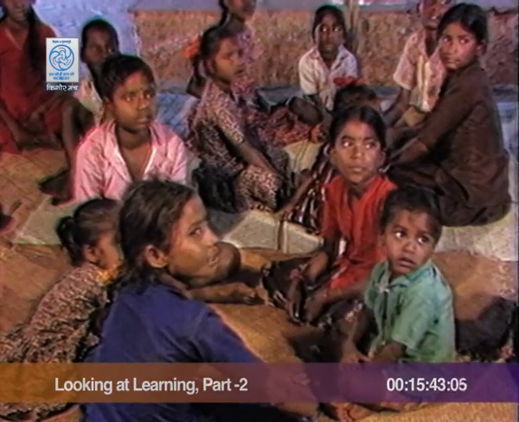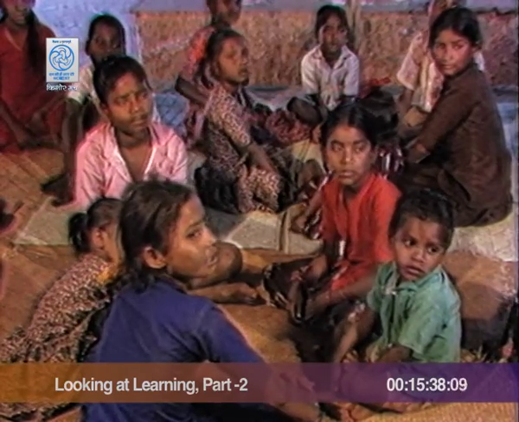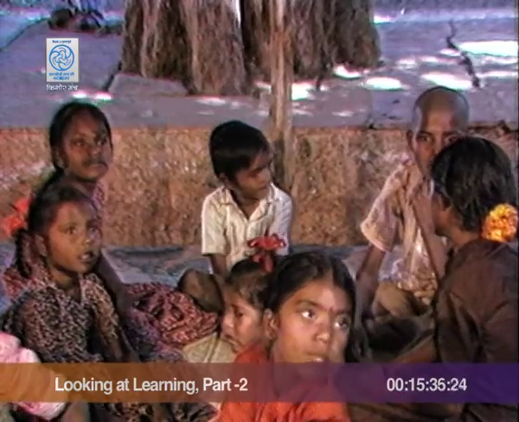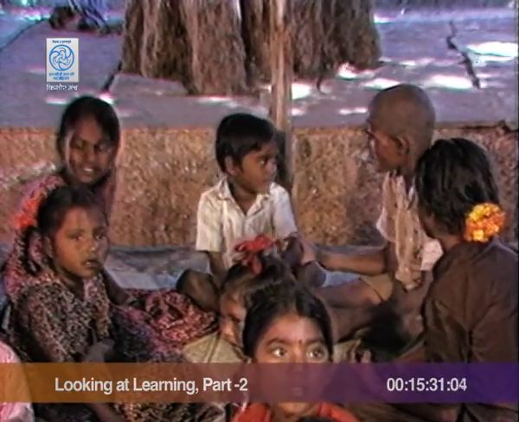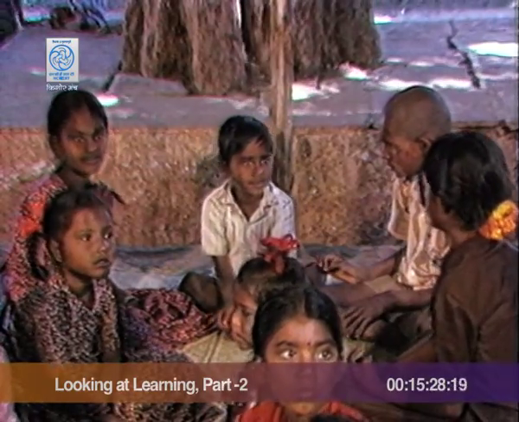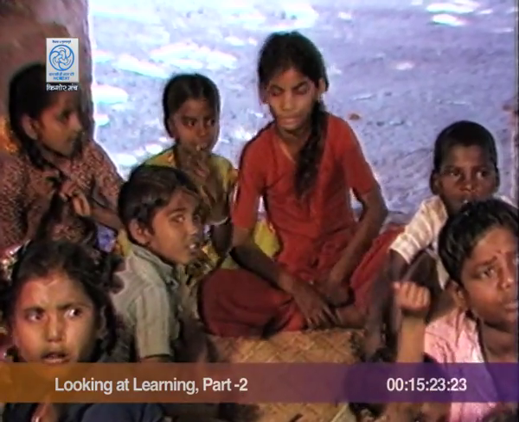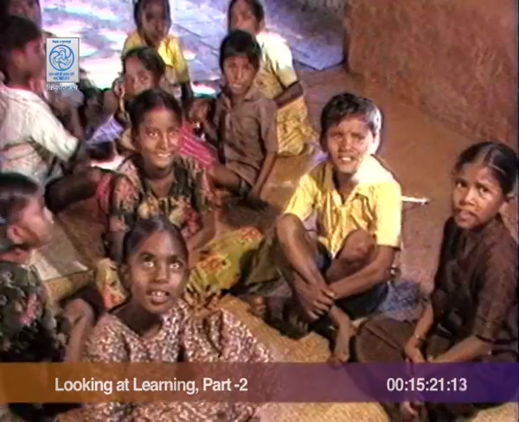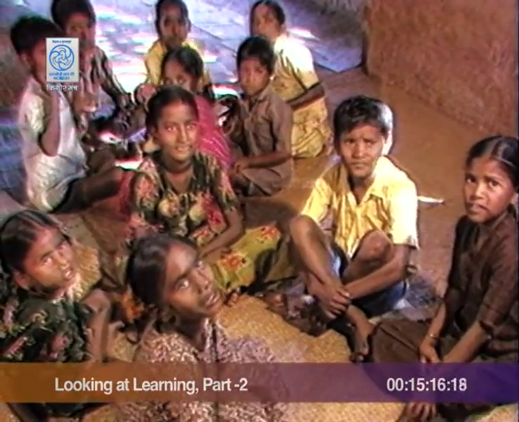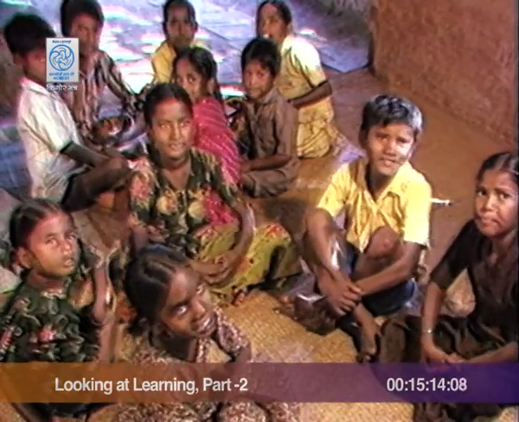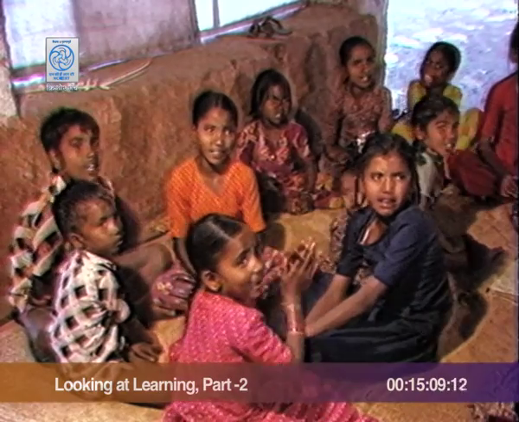Then she takes her time to discuss the materials they're going to test, each time relating them to the children's own experience. This discussion sharpens their powers of observation, which are essential to scientific inquiry.